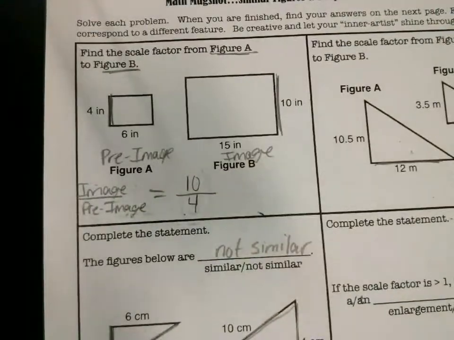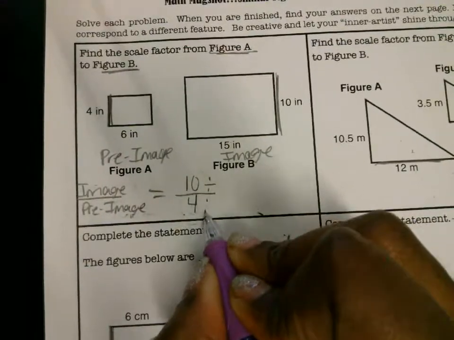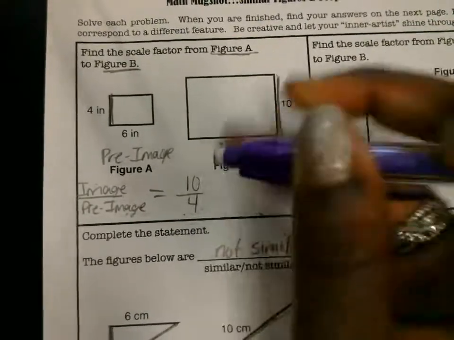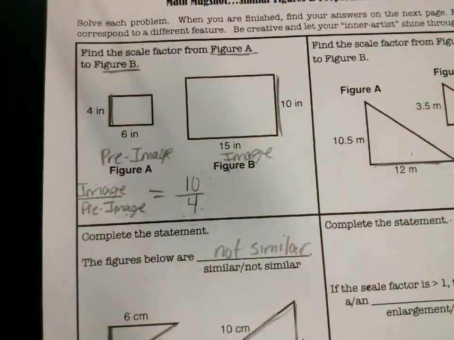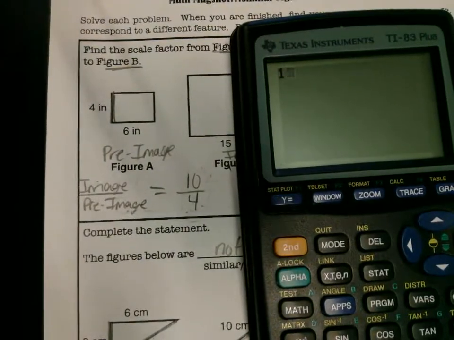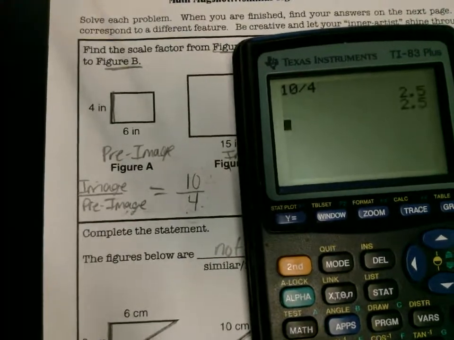That's how it's supposed to go. So now let's reduce this fraction. Or let's just divide and get a decimal. Let's not even worry about reducing. You have your calculator. Type in 10 divided by 4. What's 10 divided by 4? Anybody? 2.5.